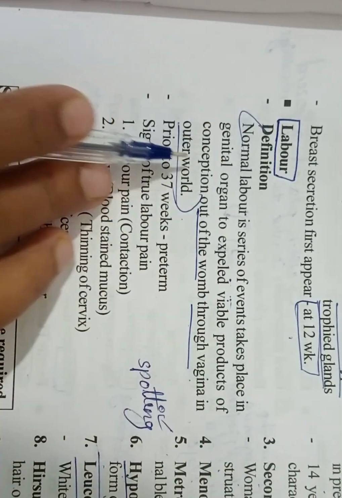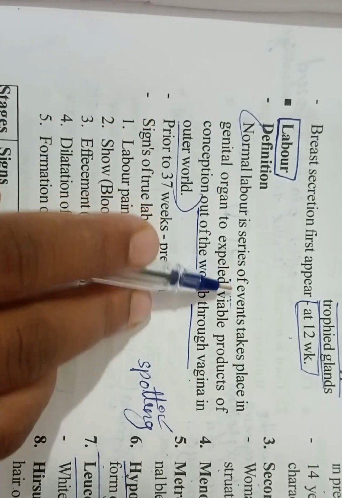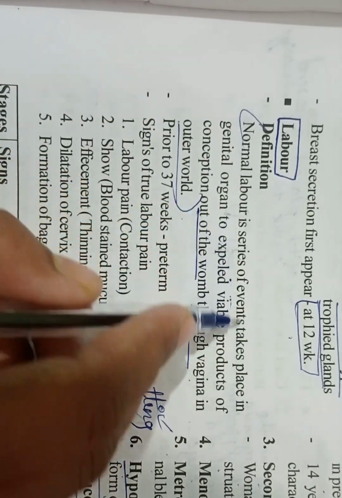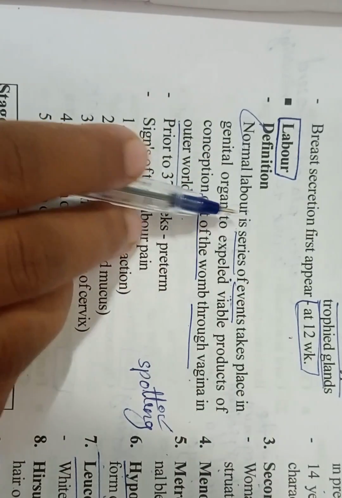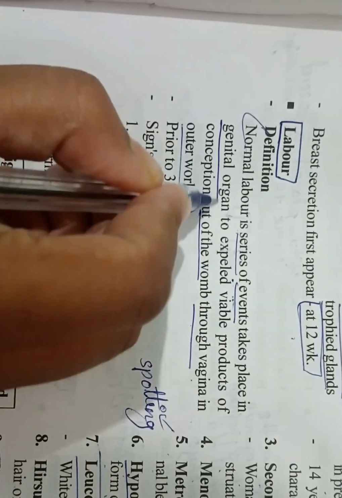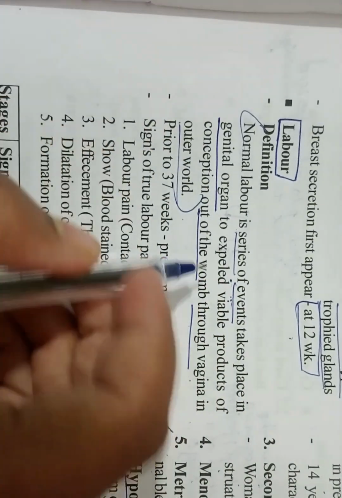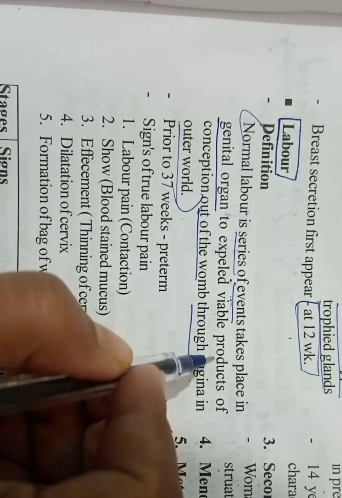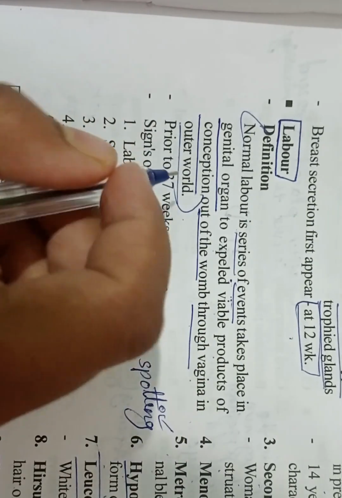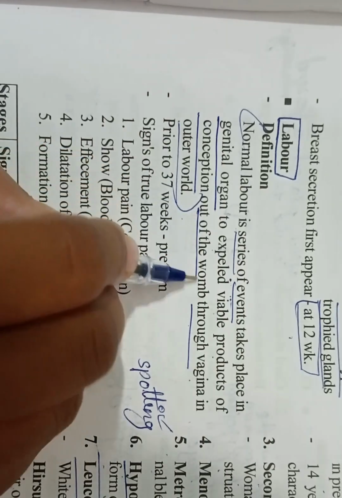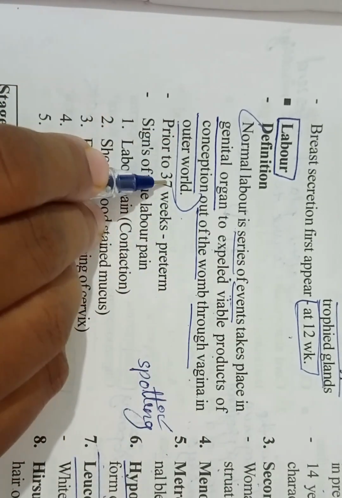First, normal labor is a series of events, like so many events take place in series in normal labor. Where does it take place? In the genital organ. Why does it take place? To expel viable products. Viable products of what? Of conception. From where? Out of the womb. Through the vagina. To the outer world.